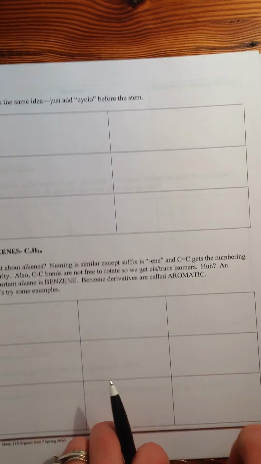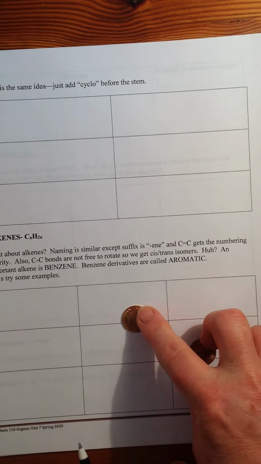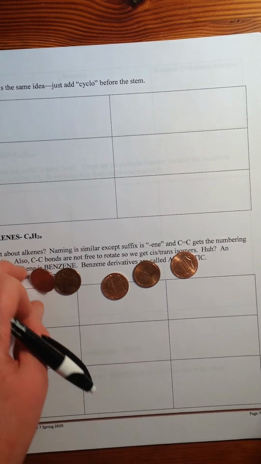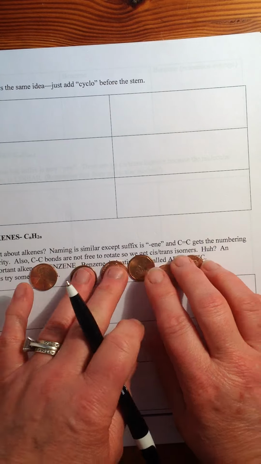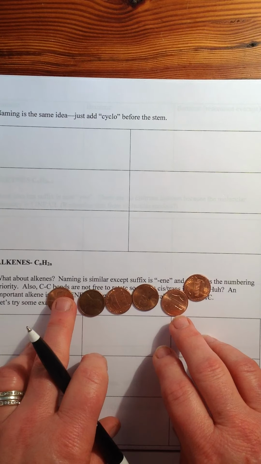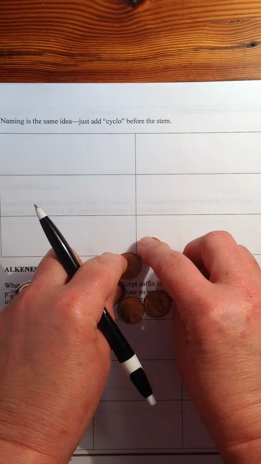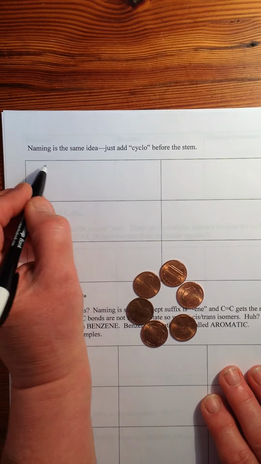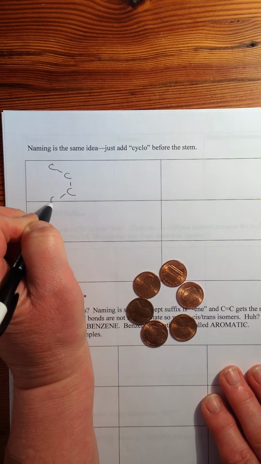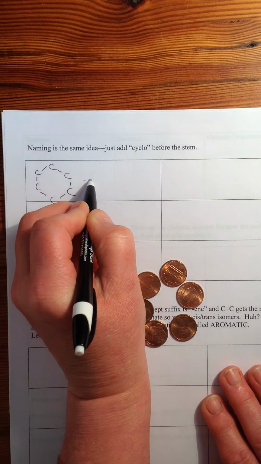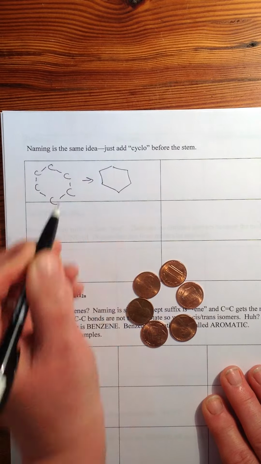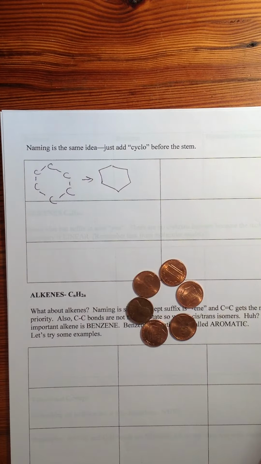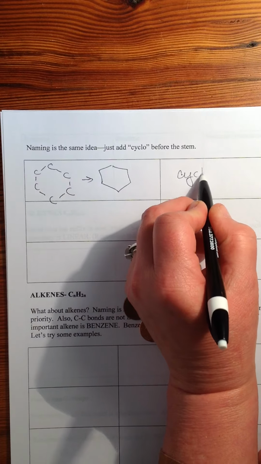Okay, so I can have 6, 3, 4, 5, 6. There's my hexane. Or I can put it into a cyclic structure like that. 1, 2, 3, 4, 5, 6. My line drawing. As I change direction of my pen, carbon, carbon, carbon, carbon, carbon. Cyclohexane.